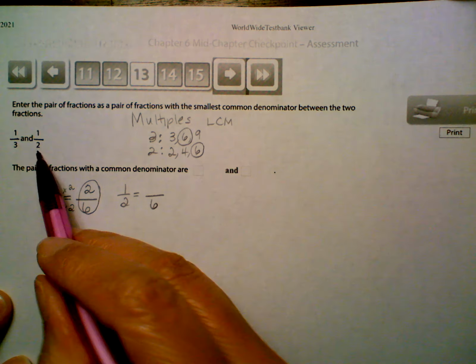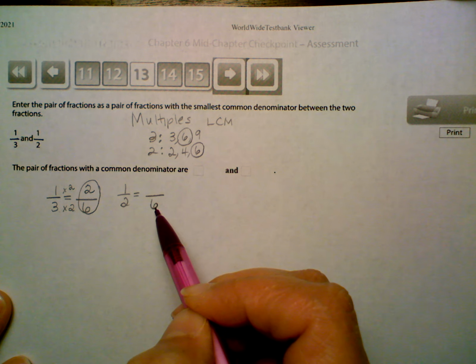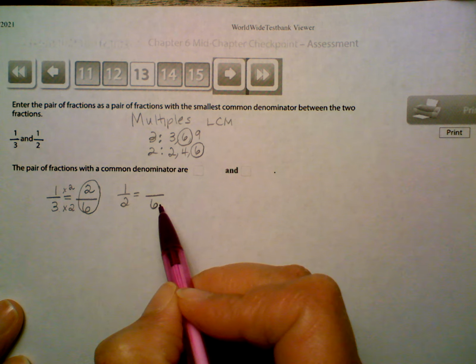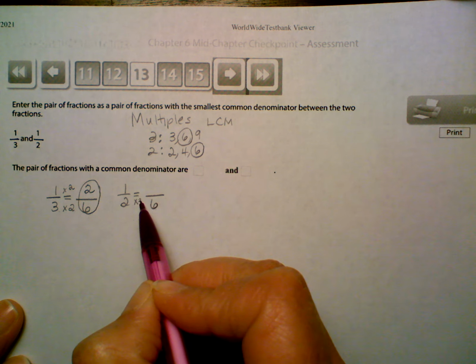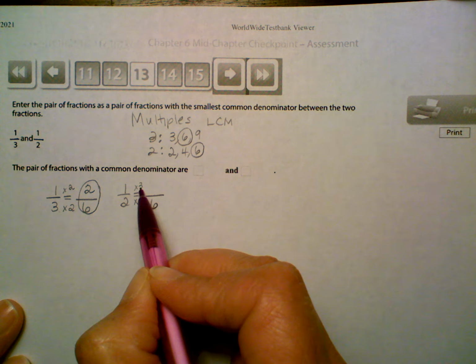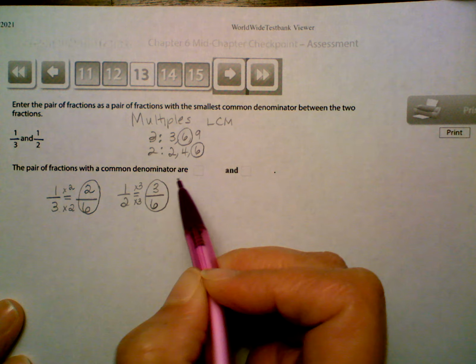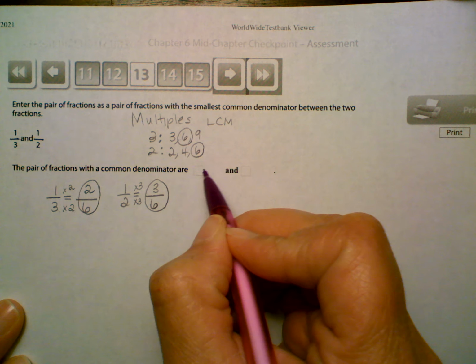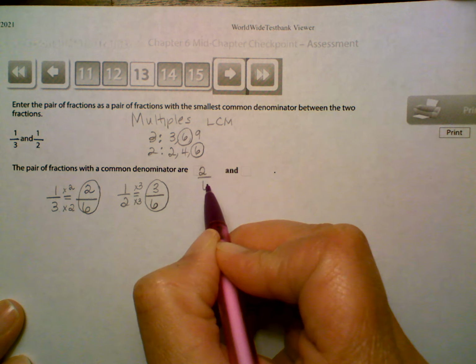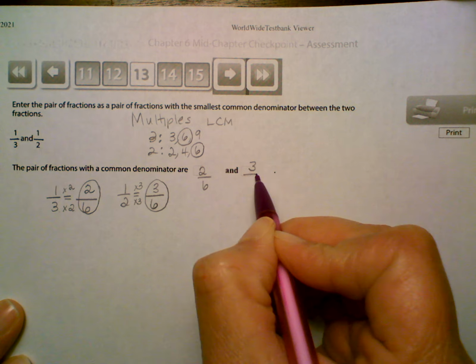And now I have this one here. So 1/2 will be renamed to have a denominator of 6. And how do you get from 2 to 6? Well, you multiply times 3. So if 2 times 3 is 6, 1 times 3 is 3. Here's my second one. So the pair of fractions with a common denominator will be 2/6 and 3/6.